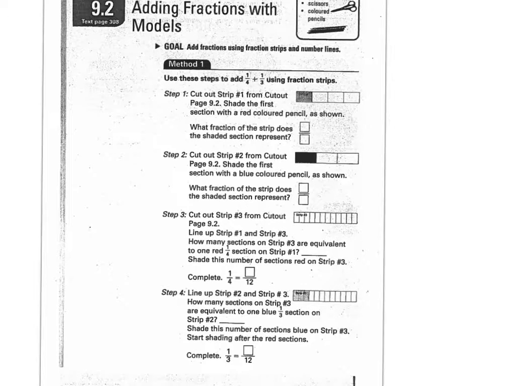In this video, we are going to learn how to add fractions using fraction strips and number lines. We want to add 1/4 and 1/3.